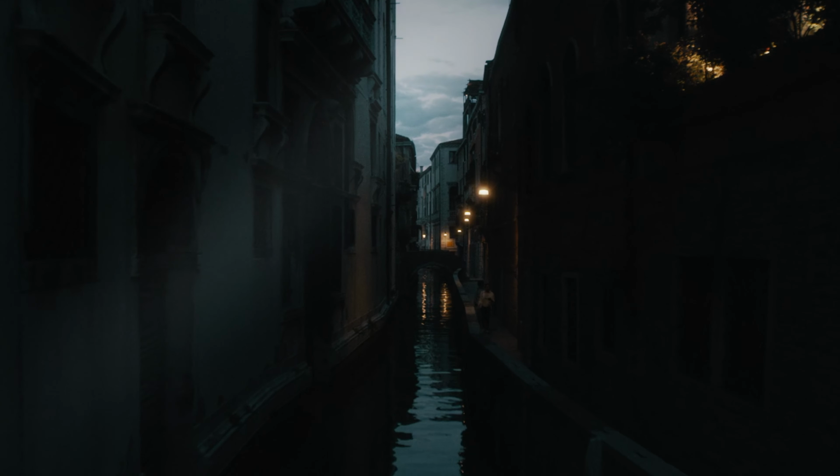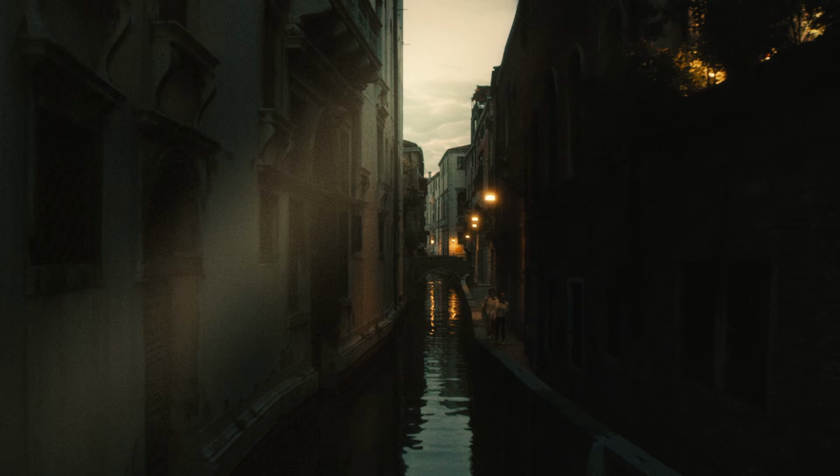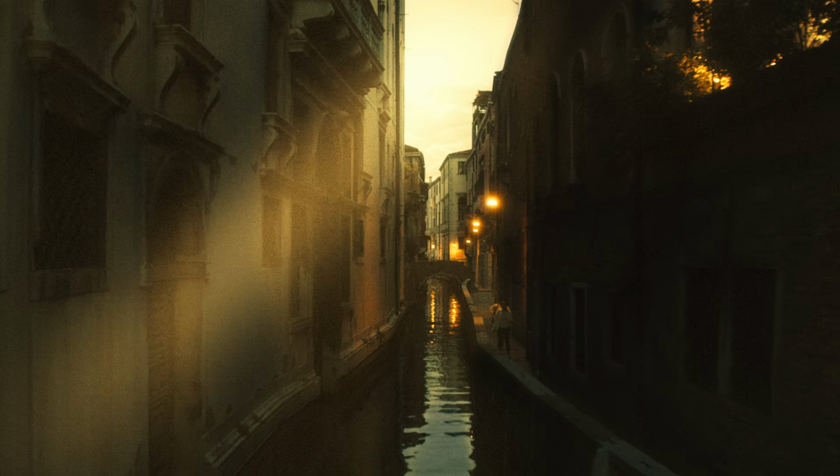Today we're going to be taking a look at how to create this fake sunrise effect using the brand new Relight effect in Davinci Resolve 18.5. Let's get started.